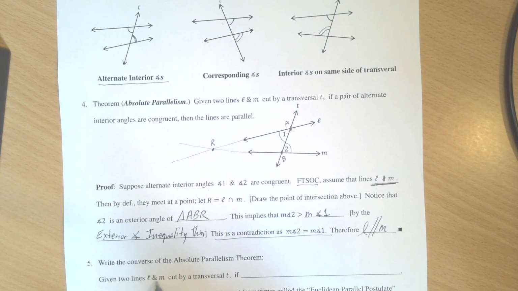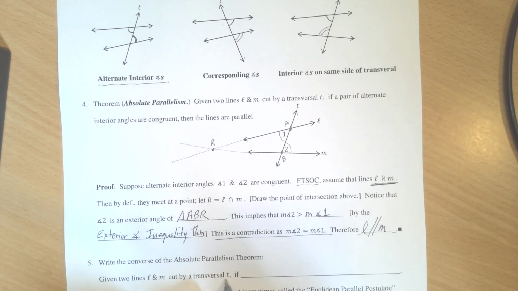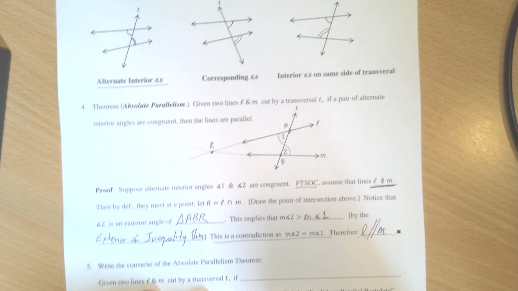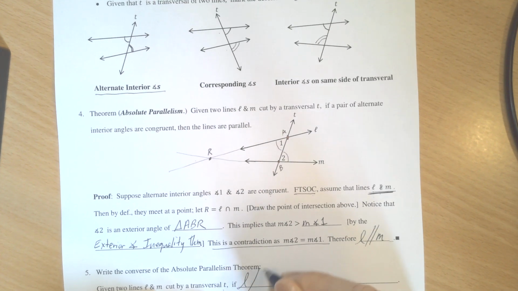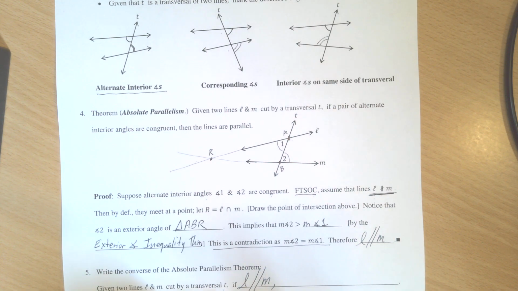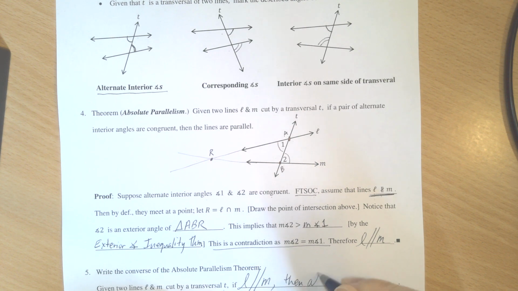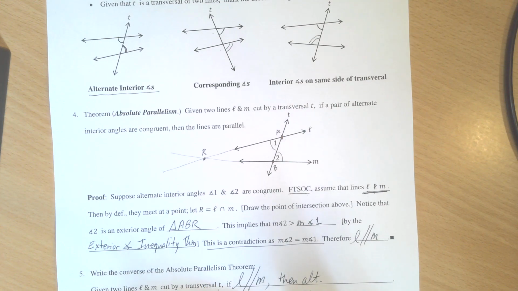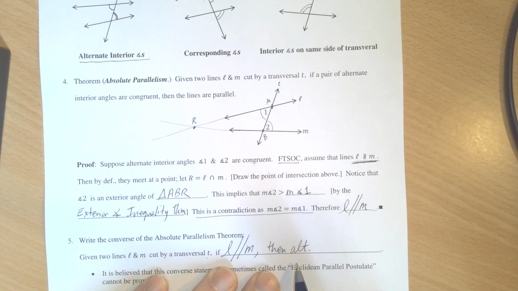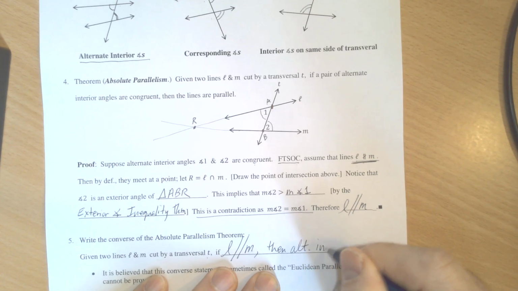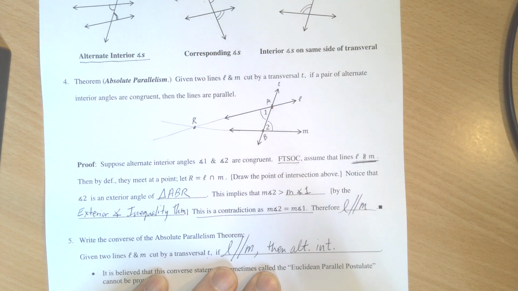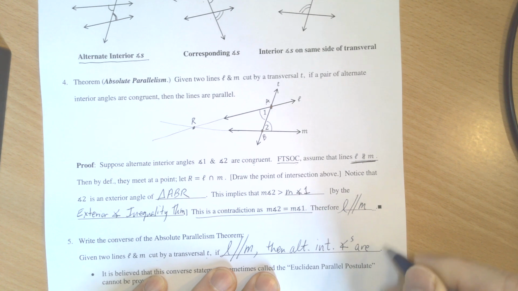So, given two lines L and M cut by a transversal T, if the two lines are parallel, L is parallel to M, then alternate (I'm going to abbreviate that ALT) interior (I'm going to abbreviate that INT) angles are congruent.